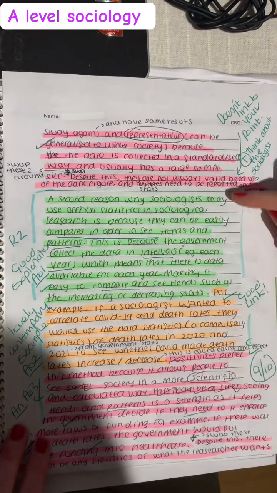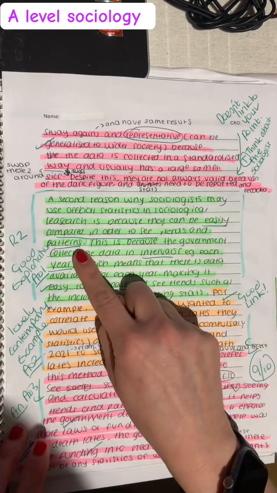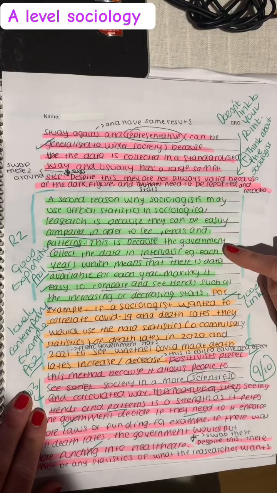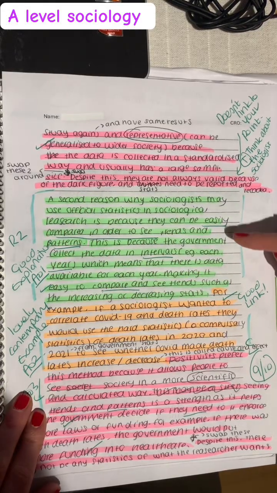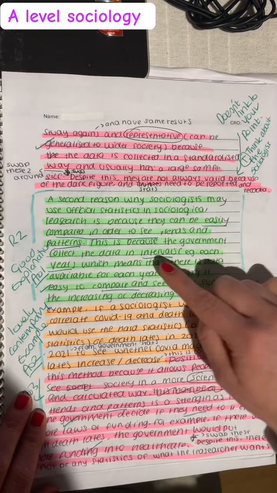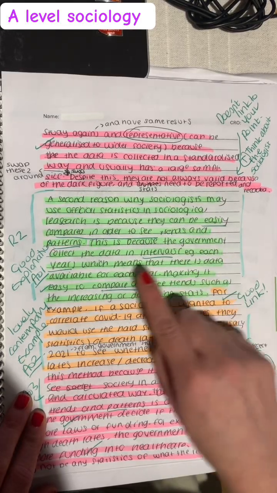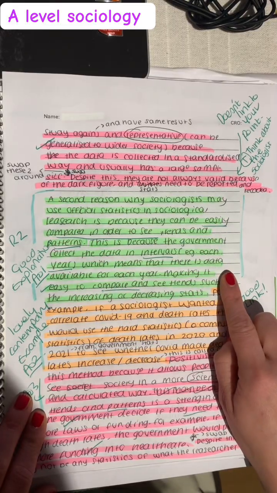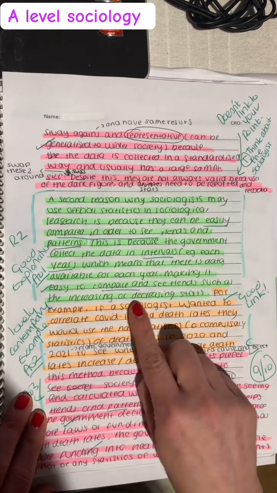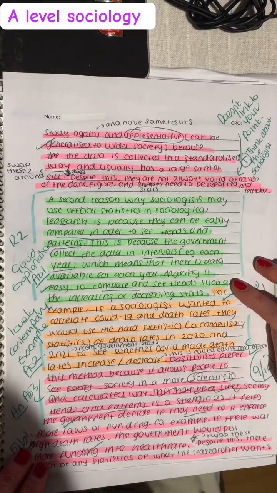So this student starts off with a clear reason: why it can be easily compared in order to see trends and patterns. Now, a lot of students will say something like that and then move on. But this is why they get good AO1 marks, because they show that they understand why official statistics are easily compared, and they explain it here. This is because the government collect the data at intervals, e.g. each year, which means that there is data available for each year, making it easy to compare and see trends such as the increasing or decreasing statistics. So that's some fantastic AO1 knowledge to really start the paragraph off.